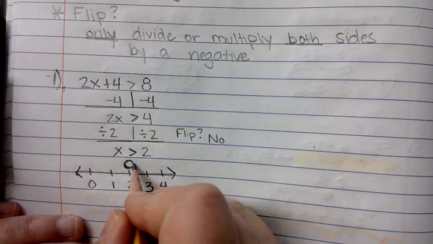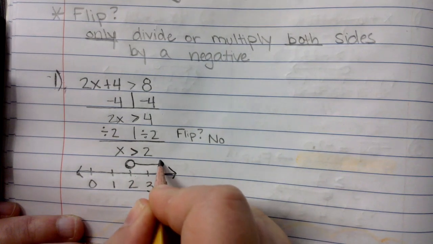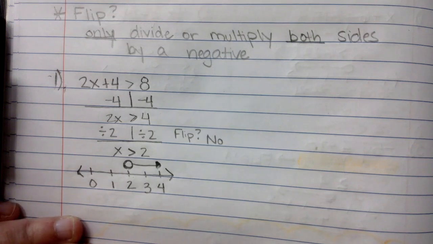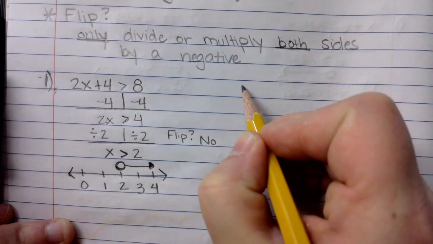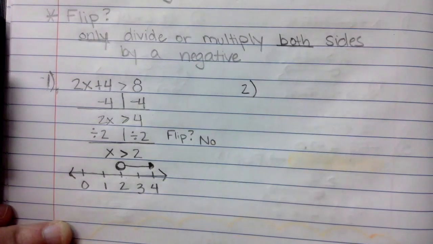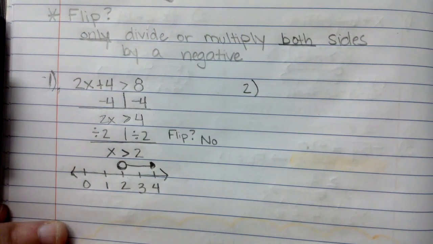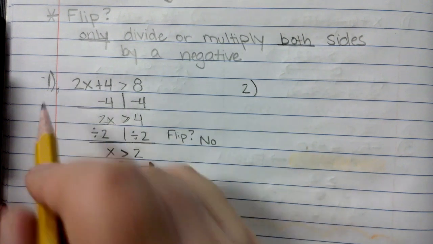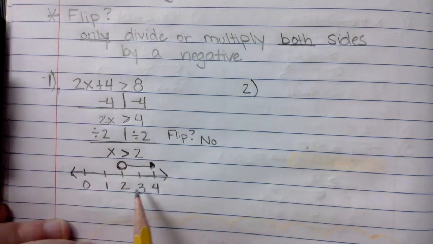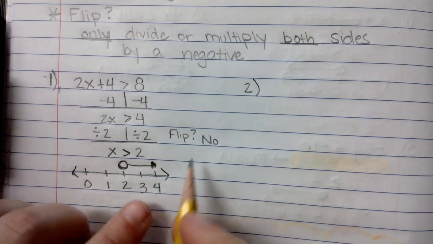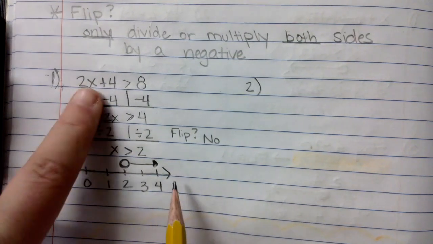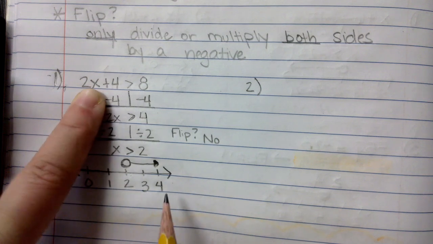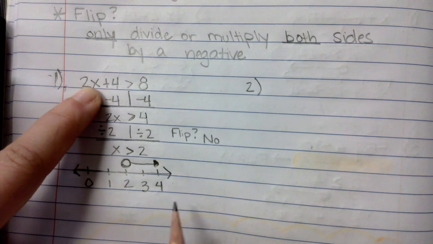Alright, I'm going to do number 2 off to the side here. If you want to go below, that's fine. So what that means in number 1, real quick, sorry. I just get so excited, sometimes I forget to explain them. Any of these numbers that are above 2, when we put it into that inequality, it's going to make a true inequality. So let's take like 5, because a lot of you said 5. What's 2 times 5? 10. And 10 plus 4? 14. Is 14 greater than 8? Yep. So any number bigger than 2 that we put in there is going to make that number bigger than 8.